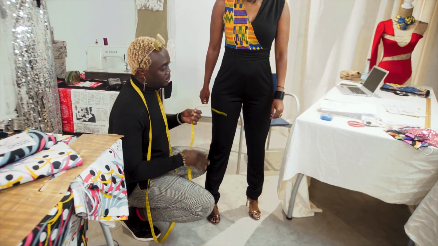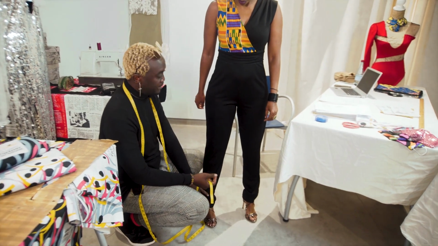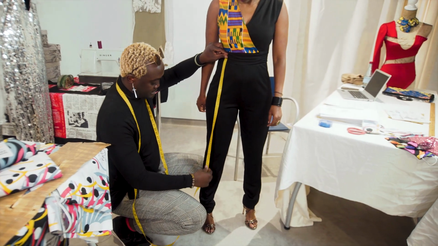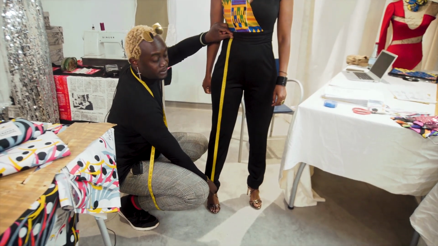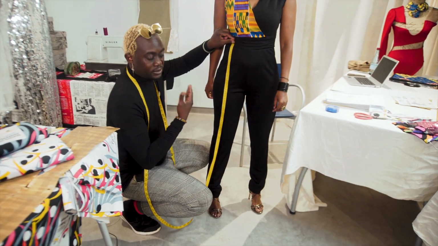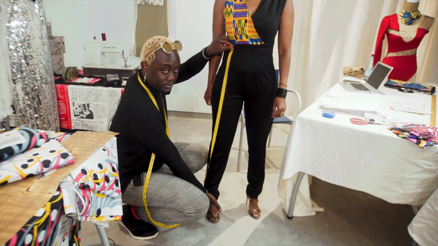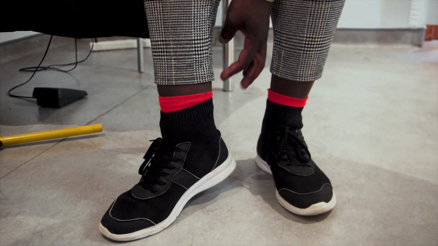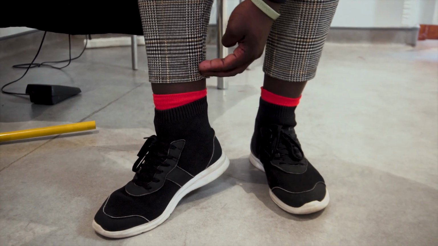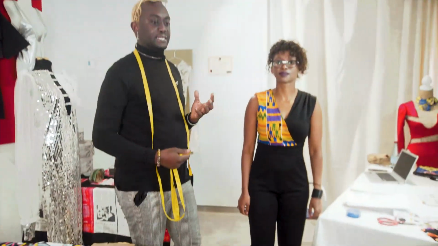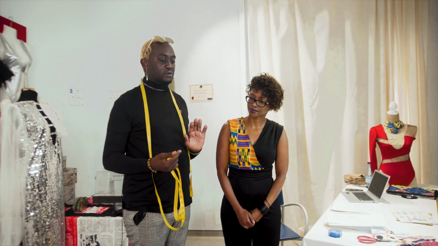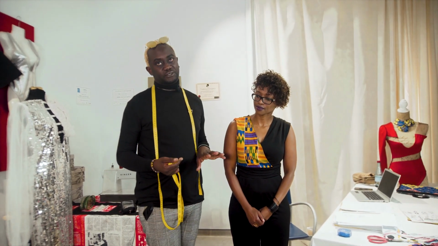And then also for pants, if you're doing a full-on pair like she is wearing right now, it's from the waist all the way down to just where the ankle is. But it also depends on your design, because some pants go all the way to the floor. Some of them are a little bit cropped like mine, they end a little bit higher. So you see, it all depends on what exactly you're trying to create. When it comes to measurements, you must know what exactly you're trying to create.